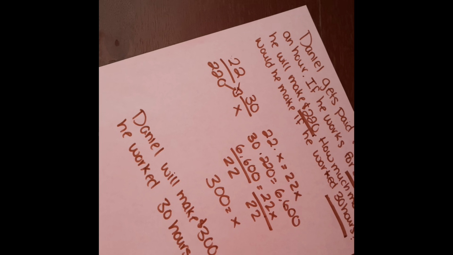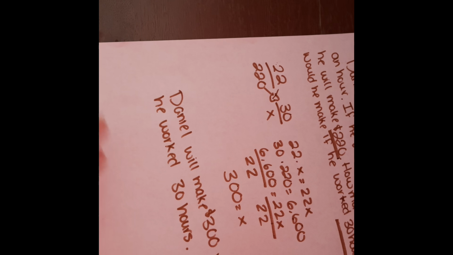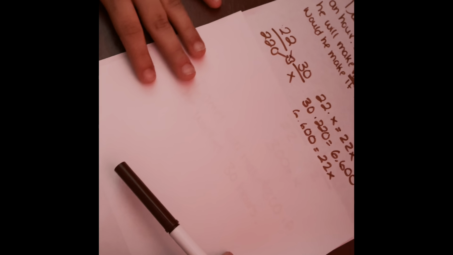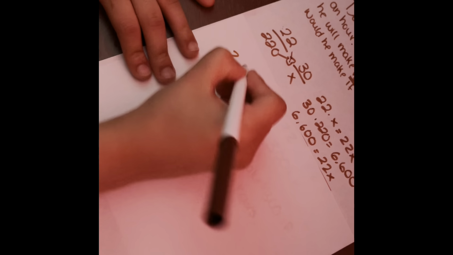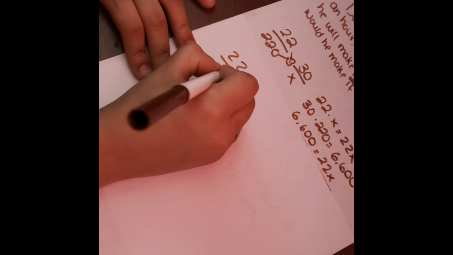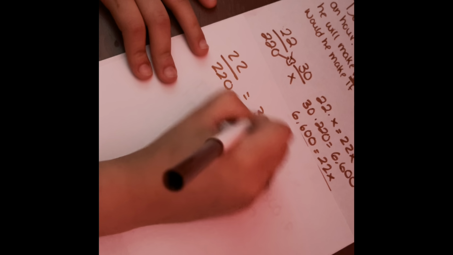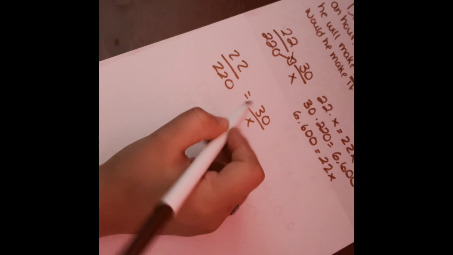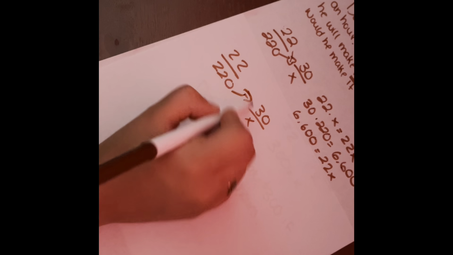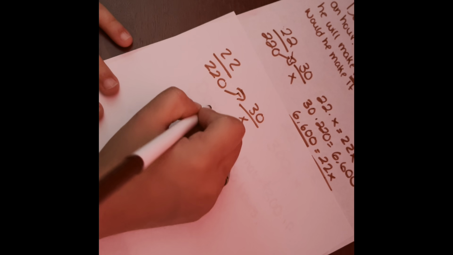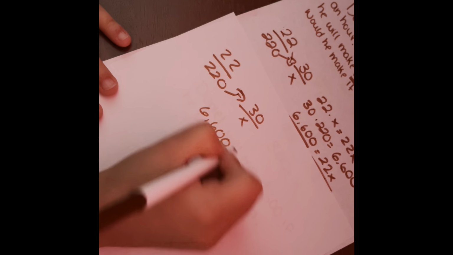A common mistake many students make is, let's say we use this equation. What they'll do is they will just take 22 over 220 equal to 30 over x. They'll cross multiply just the 220 and the 30, and they'll get 6,600.